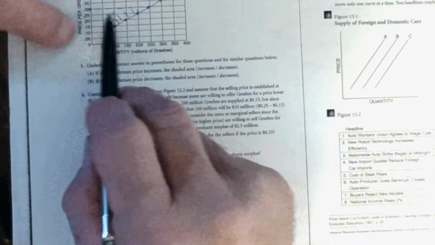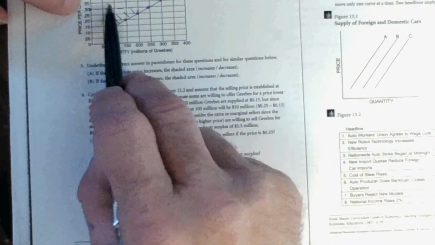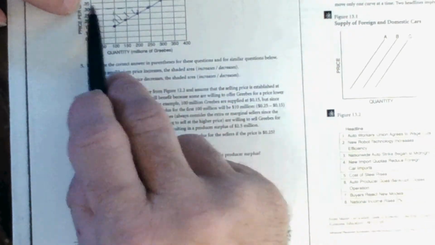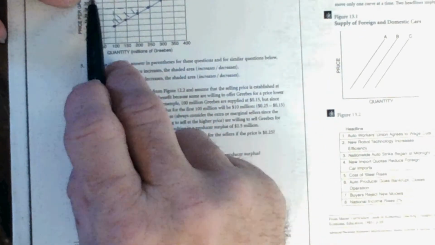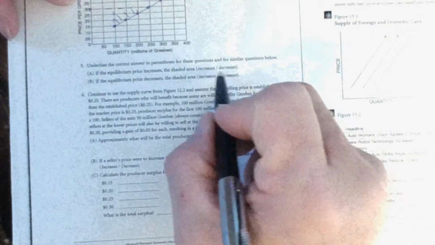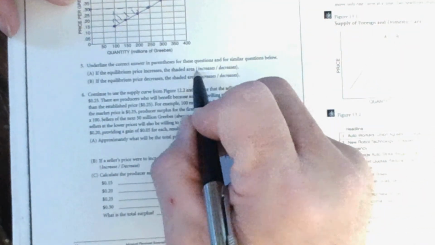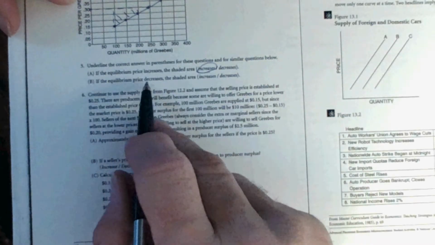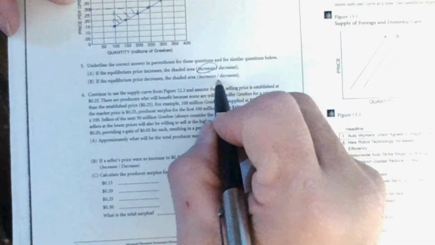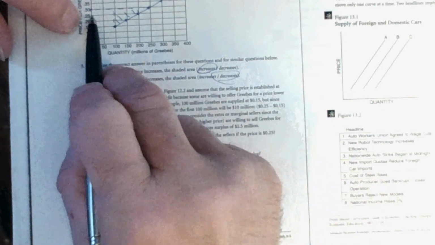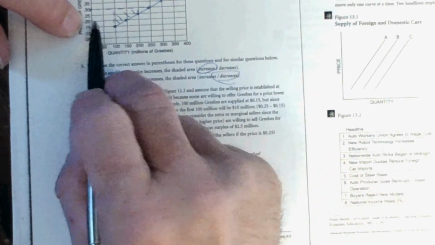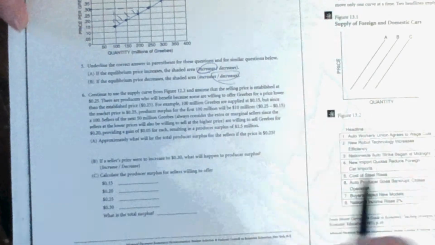I'm sorry. If the equilibrium price increases, this 30 goes to 35, these producers will now also receive a surplus. If it goes to 40, these producers will now receive a surplus. So as the price increases, the producer surplus will increase at the expense of consumers. If the equilibrium price decreases, then the producer surplus decreases because these producers are crowded out of the market. They will no longer be willing and able to produce at that price.